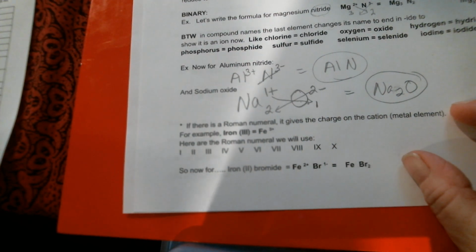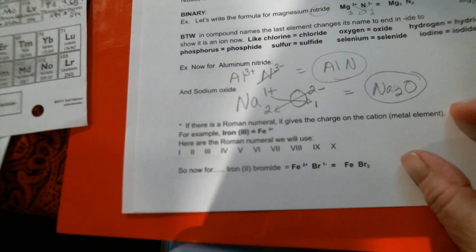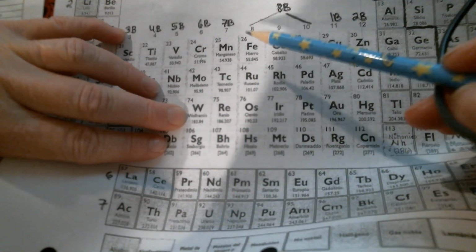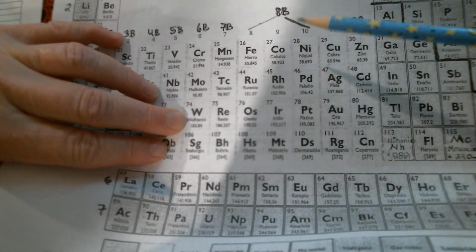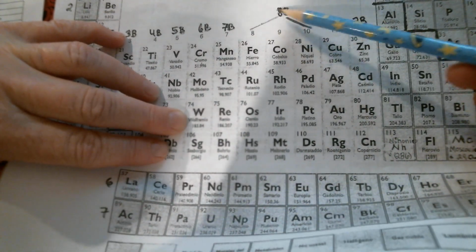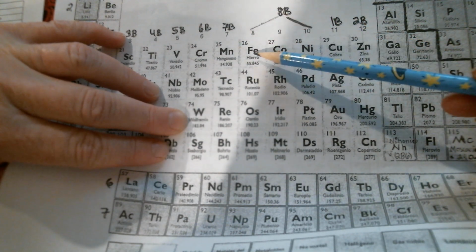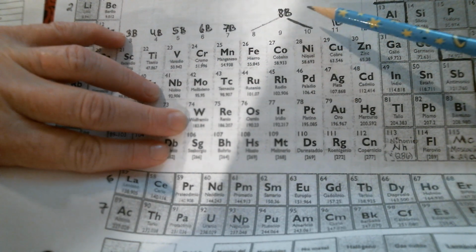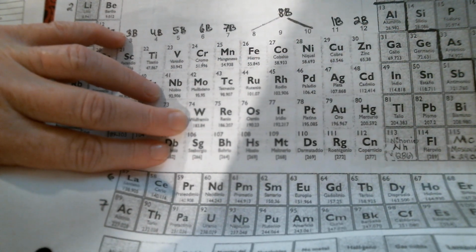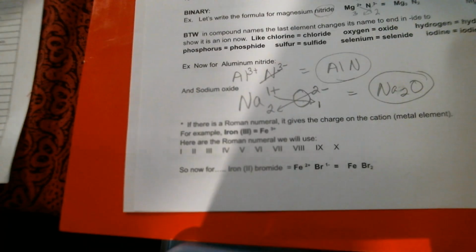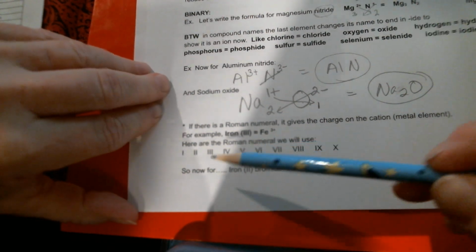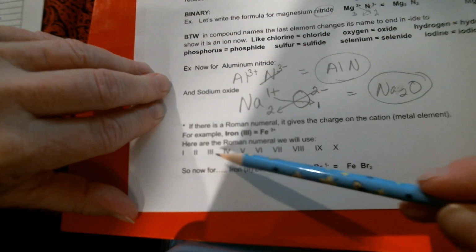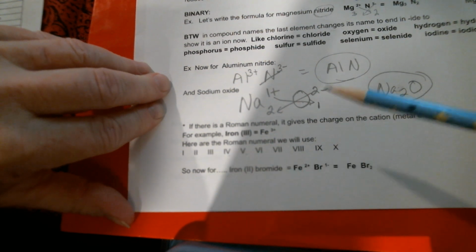For example, iron, Fe, is in group 8B, but that cannot be. There's a few quirks on the periodic table, and this is one. These do not have 8 valence electrons, so I have to go by the charge that it will give me in the problem. If you don't know your Roman numerals, here they are from 1 to 10. So 1, 2, 3, that would be 4, 5, 6.